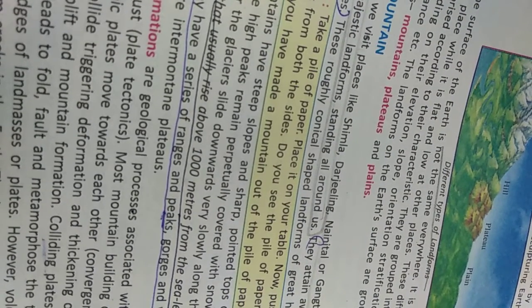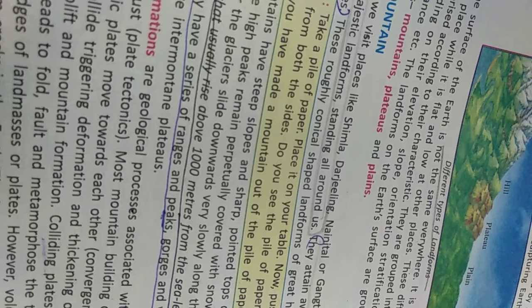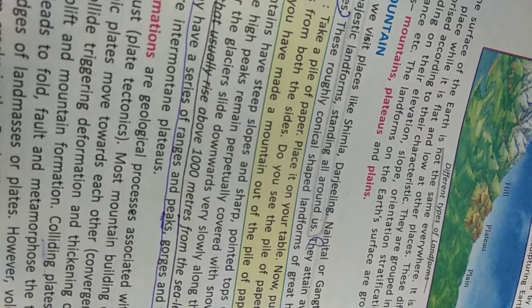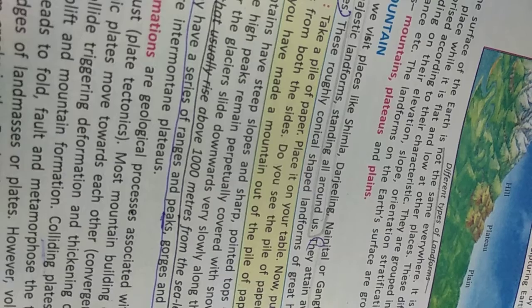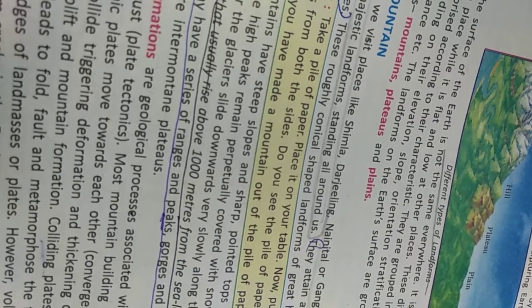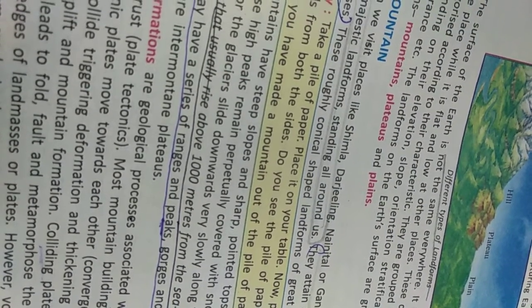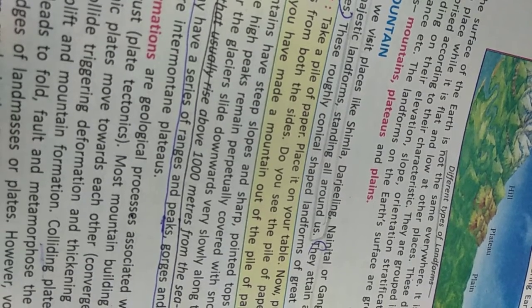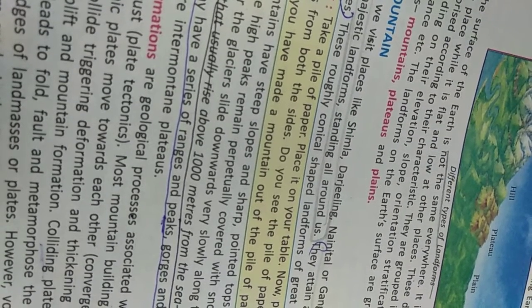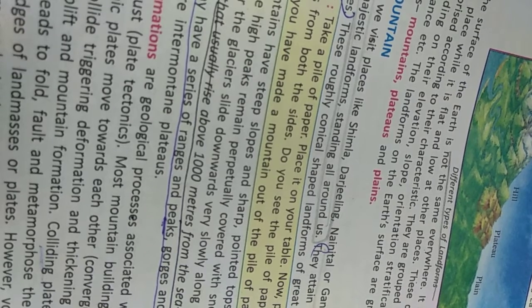Erosional agents like the sun, rain, wind and running water wear away the soft rocks of the highlands, and the highly resistant rocks are left. Such rocks that are left out are known as erosional mountains. Mountains are classified into fold mountain, volcanic mountain, block mountain, relict mountain and erosional mountain. That we will do tomorrow. Thank you.